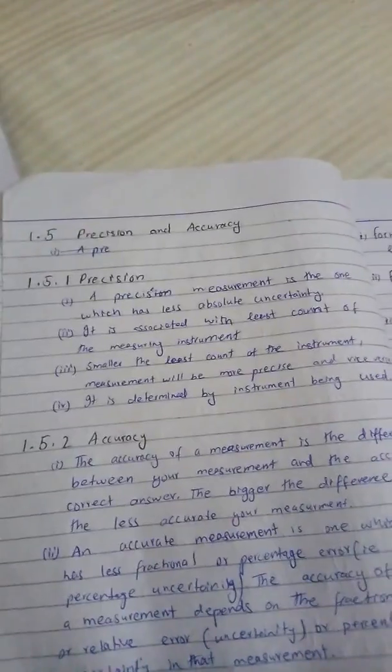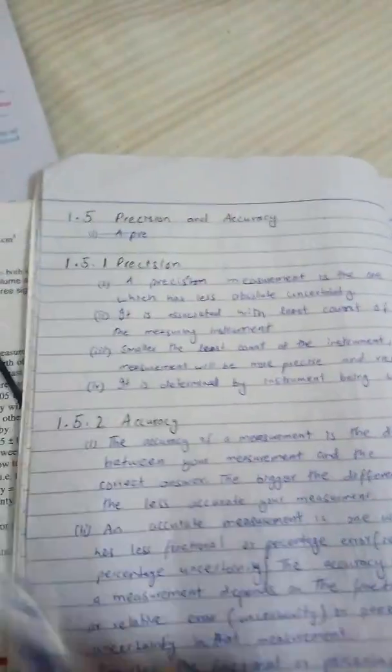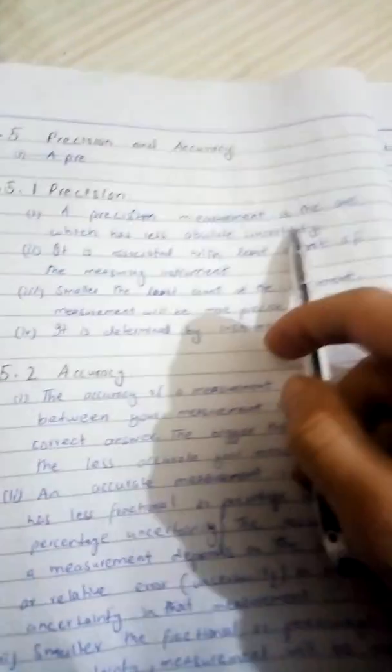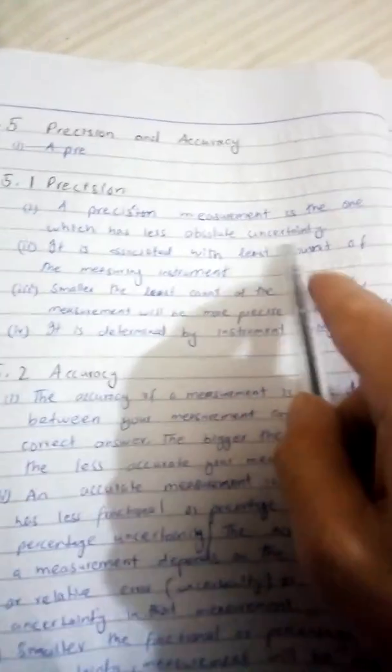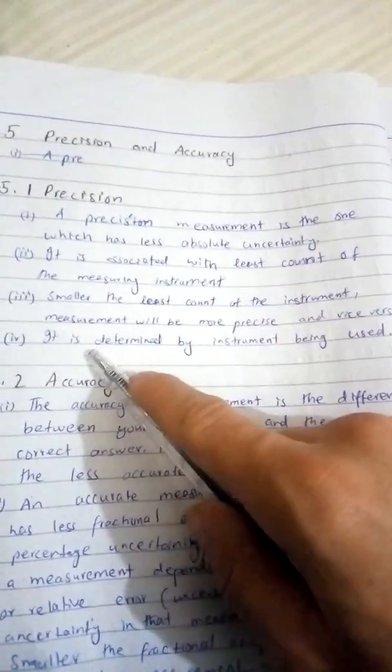Moving on to the next subtopic, precision and accuracy. What is precision? A precise measurement is the one which has less absolute uncertainty.